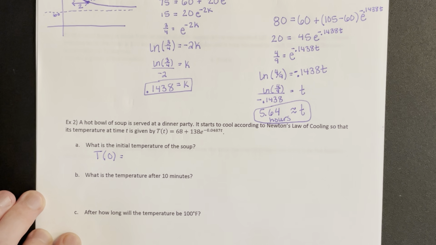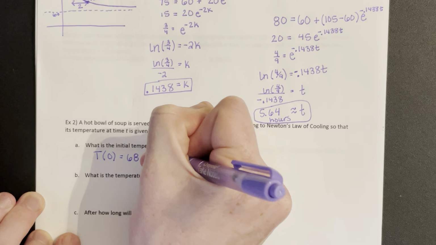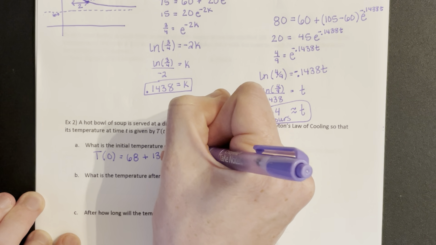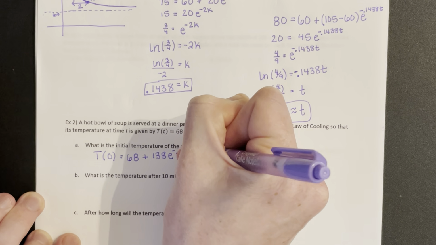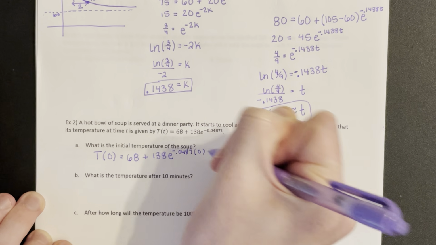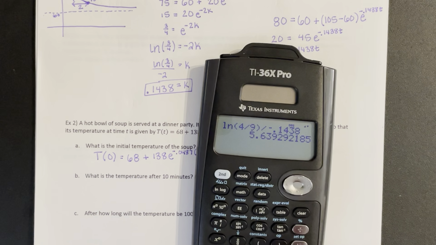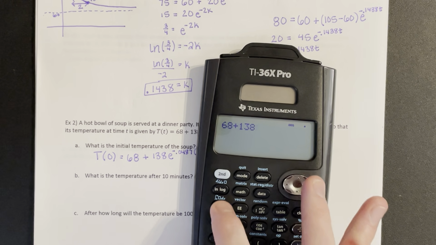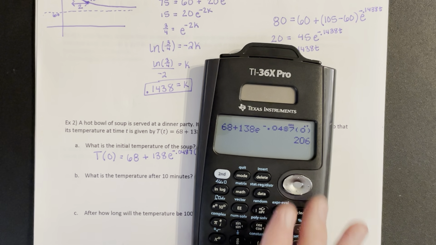T of 0 would be 68 plus 138e to the negative 0.0487 times 0. Just plug that into your calculator. So 68 plus 138 e to the negative 0.0487 times 0 is 206.